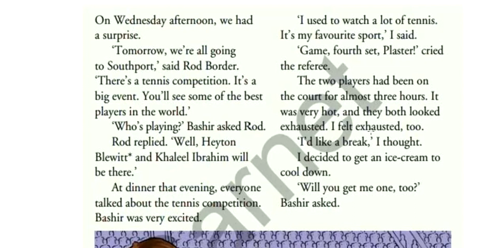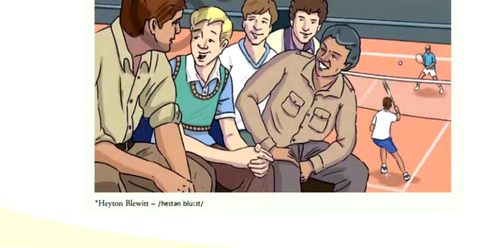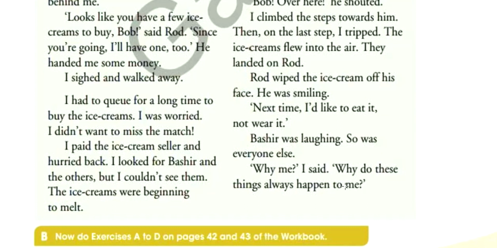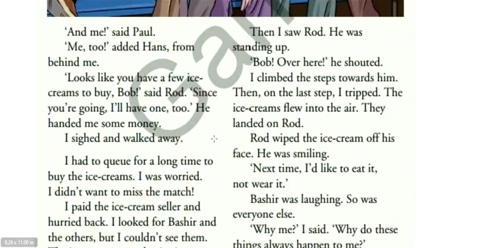He handed me some money. I sighed and walked away. I had to queue for a long time to buy the ice creams. I was worried. I didn't want to miss the match. I paid the ice cream seller and hurried back. I looked for Bashir and the others, but I couldn't see them. The ice creams were beginning to melt.